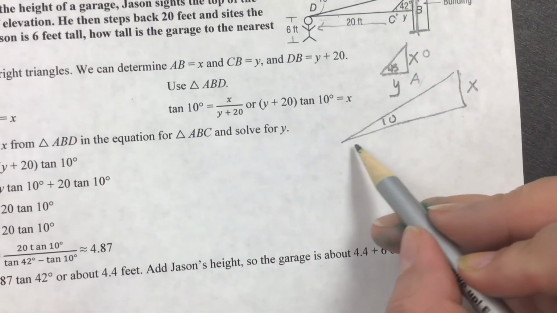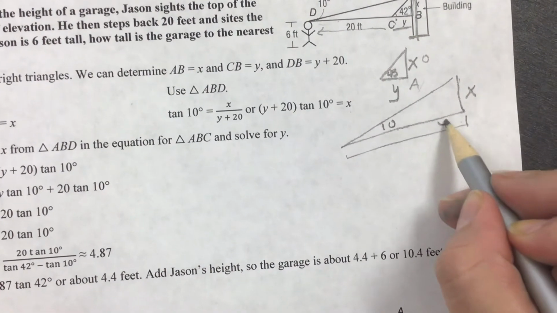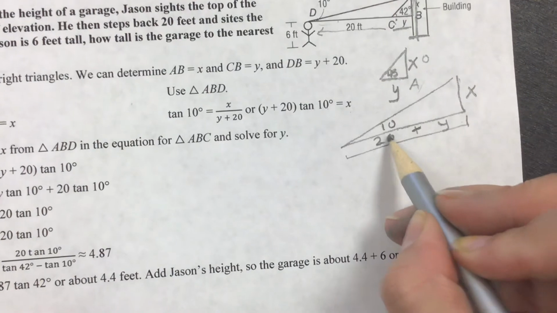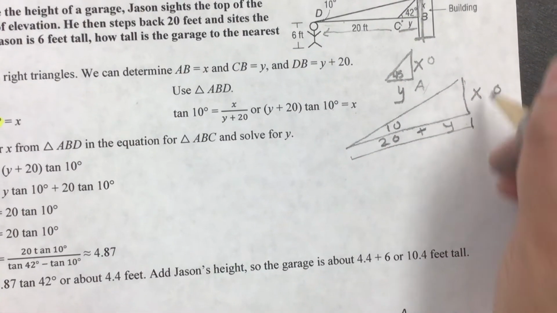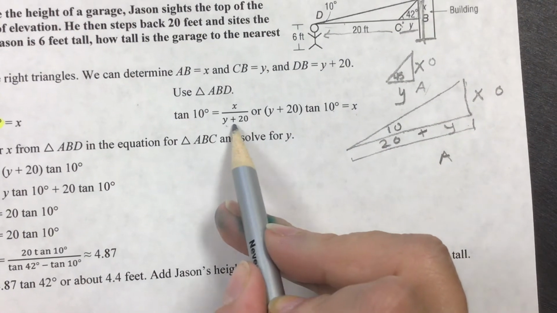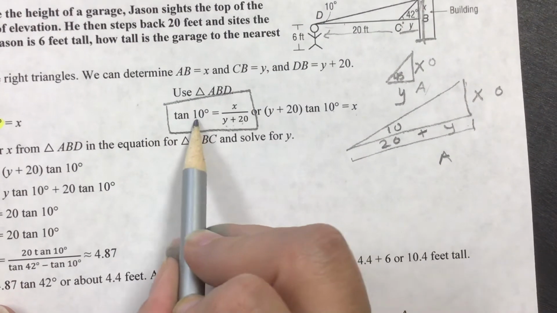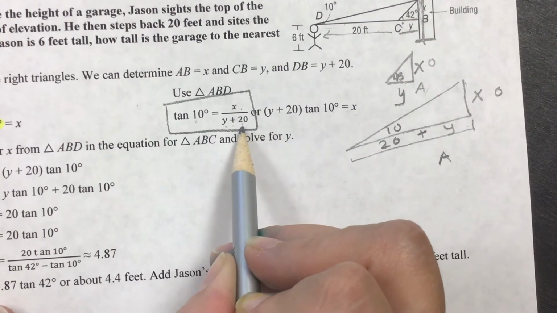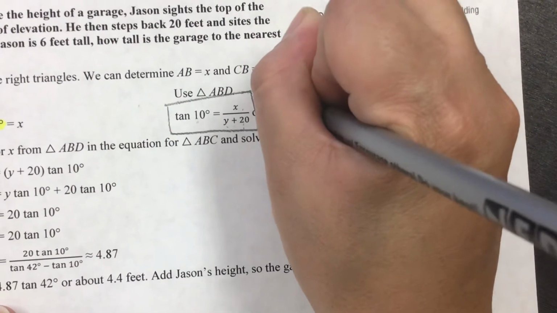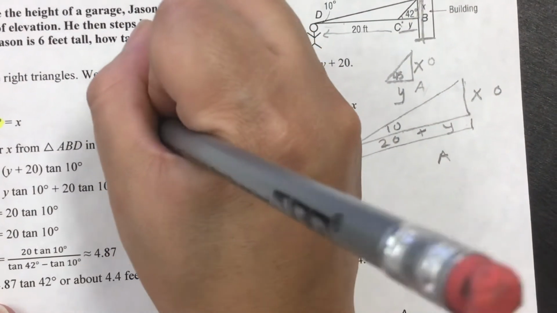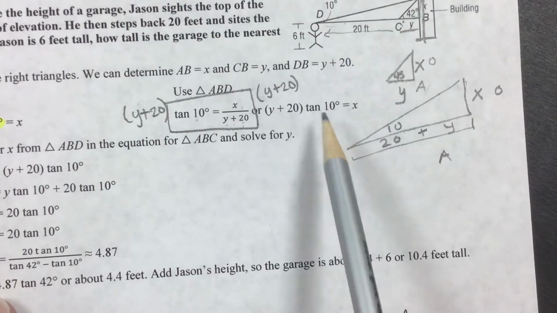Okay, so this is the distance we need to know. Well, we had some distance, we're going to call it y, and then some 20 feet he moved back. That's how they got that this is the opposite and the adjacent with y plus 20. So at the tangent, this is the opposite and this is the adjacent. We can solve for x by multiplying both sides by y plus 20. And that's going to give you this.